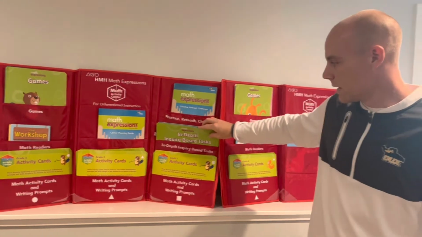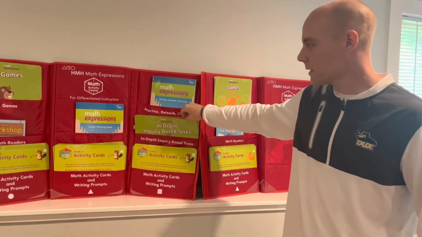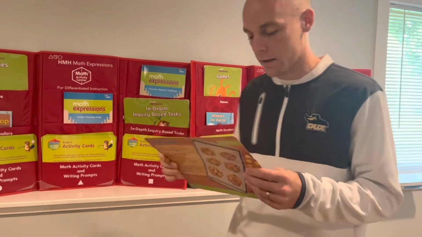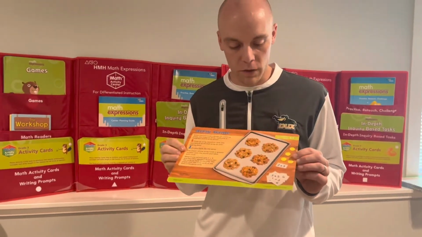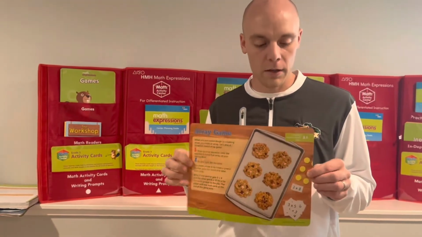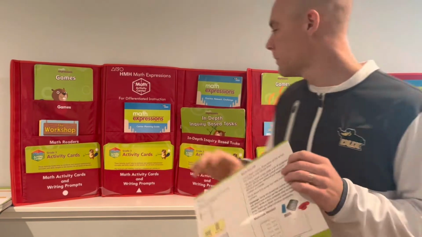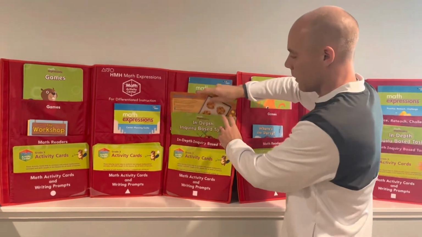These are super cool, these in-depth inquiry-based tasks. I was thinking that you would use these maybe towards the end of a unit, like as an end of the unit, like fun type activity, more inquiry-based, activity-based type stuff. Really cool. Those are 1 per unit there as well.